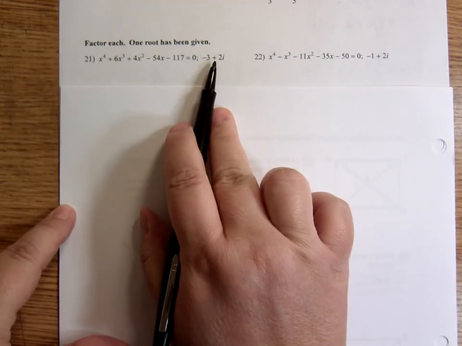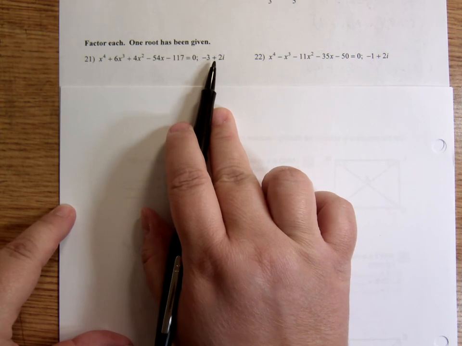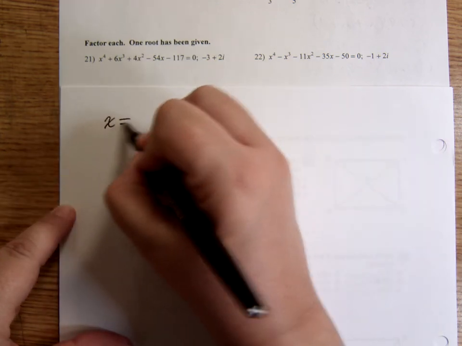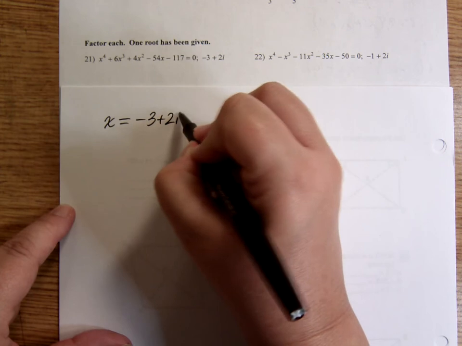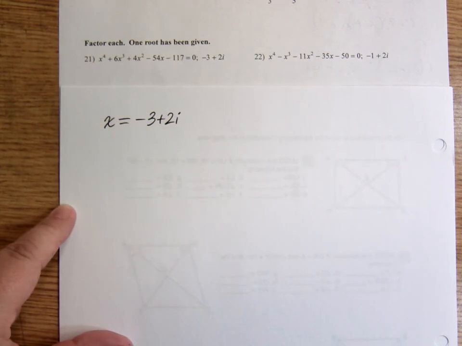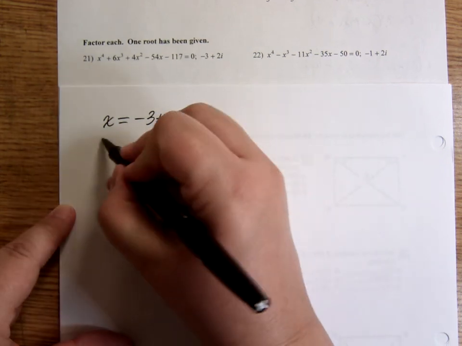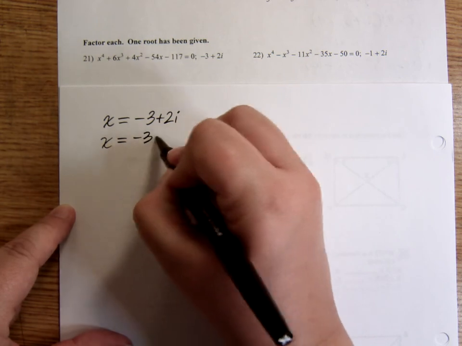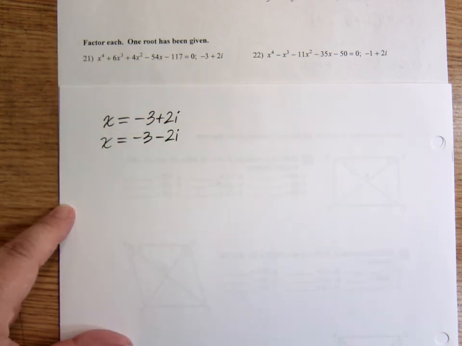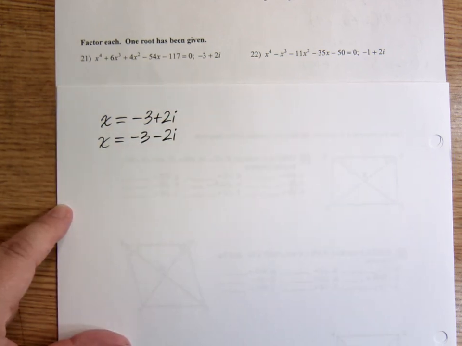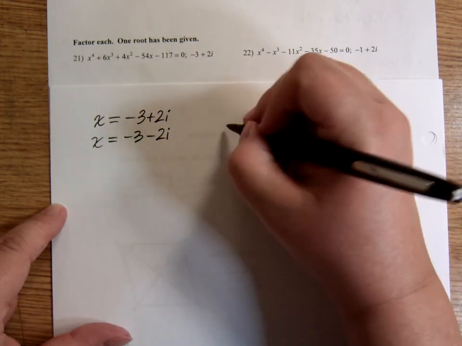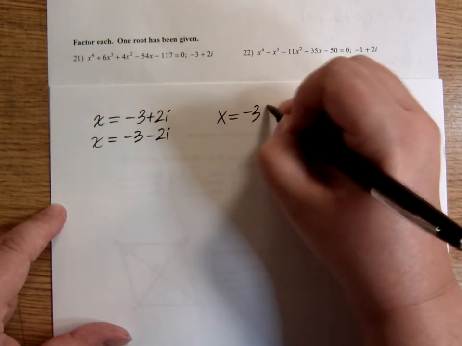Look at the root that has been given. All right, this says this. But we know if x equals negative 3 plus 2i, x also equals negative 3 minus 2i. So we're going to find the factor that goes with those two, just like we just did in the last problem. So x equals negative 3 plus or minus 2i.